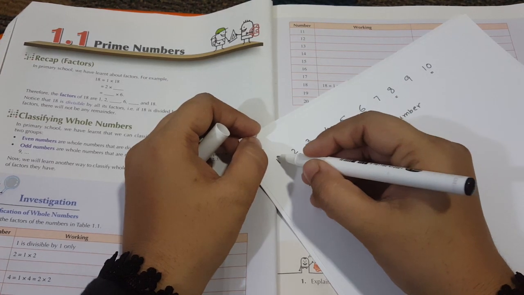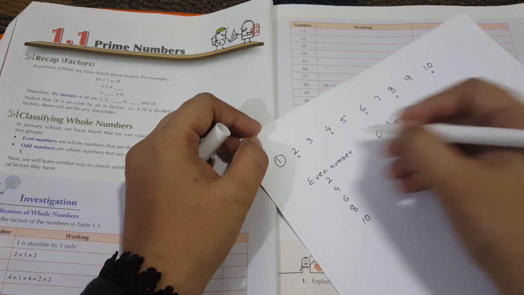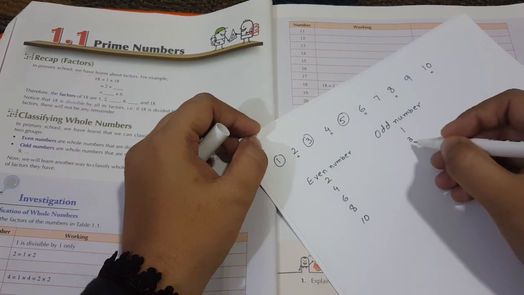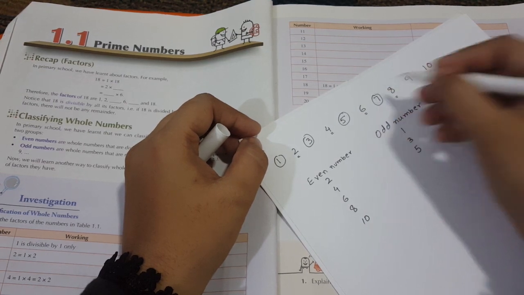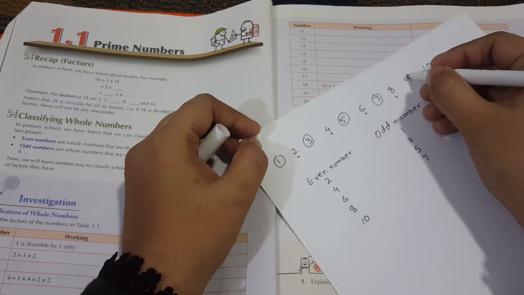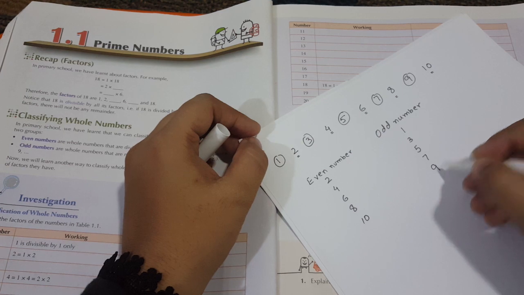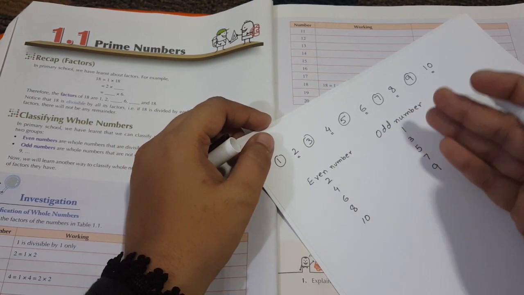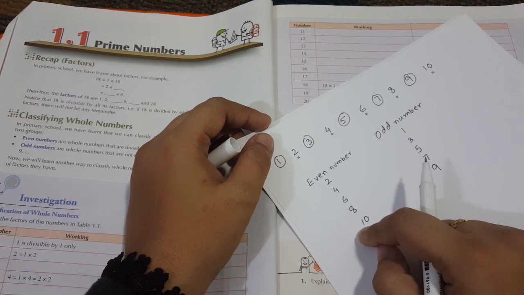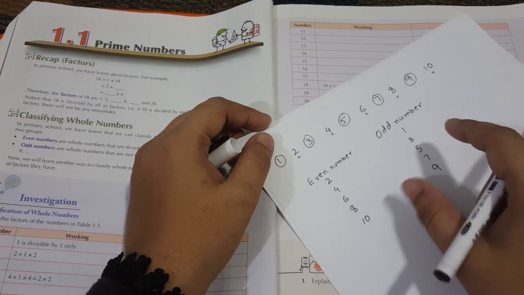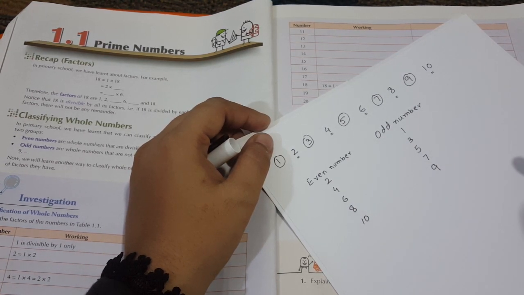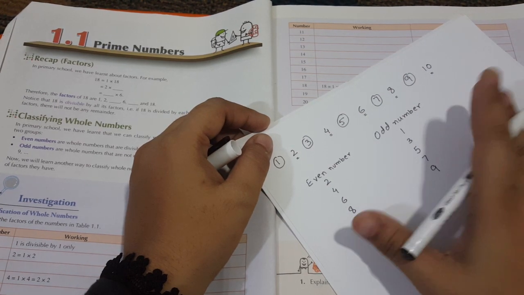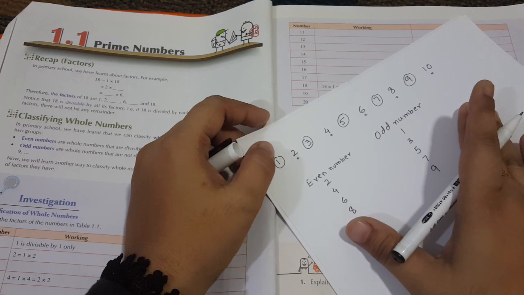Now let's see what odd numbers are. Odd numbers are 1, 3, 5, 7, 9. So it is very simple to differentiate between even numbers and odd numbers. Even numbers are divisible by 2, odd numbers are not divisible by 2. Now we are going to discuss what prime numbers are.